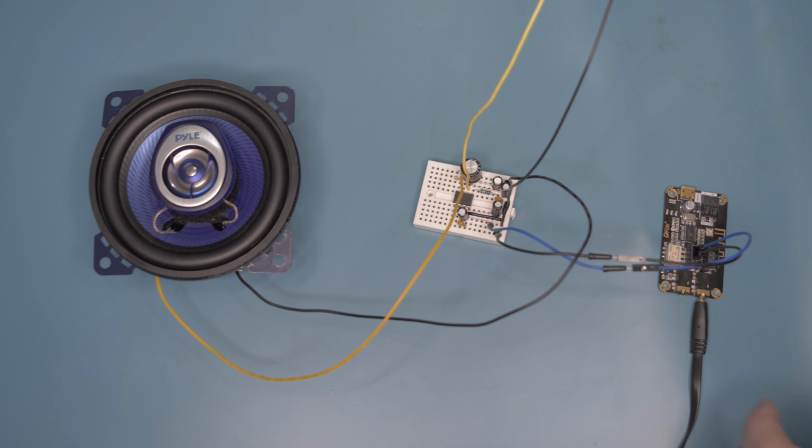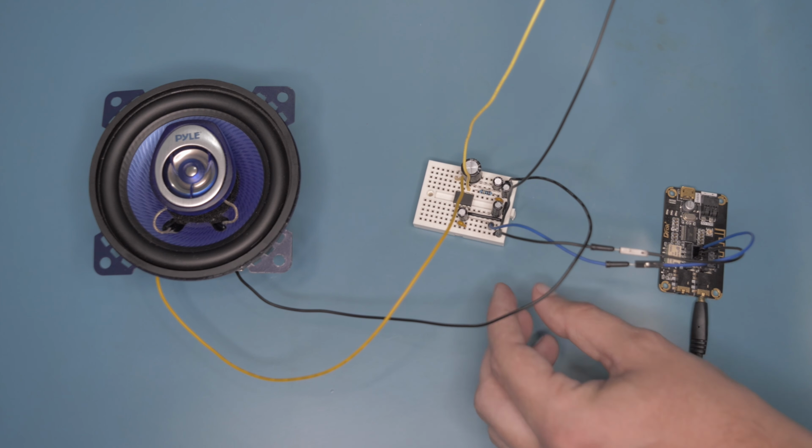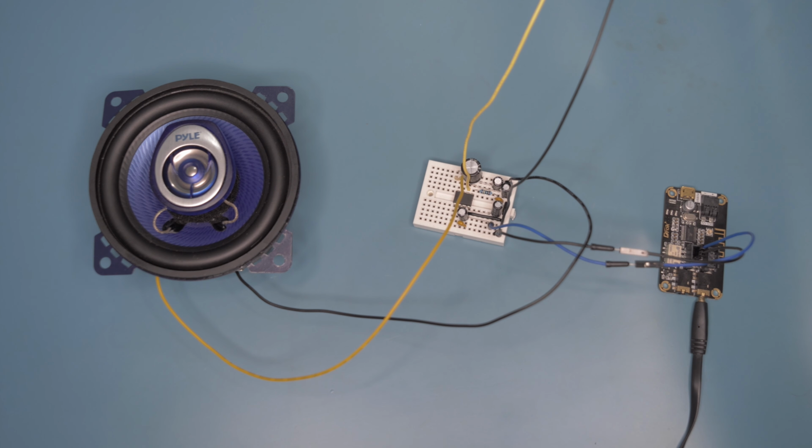Once we have these all in the right place and grounded, we can turn on the power and see how it sounds. It's clearly much louder, but it sounds pretty bad.